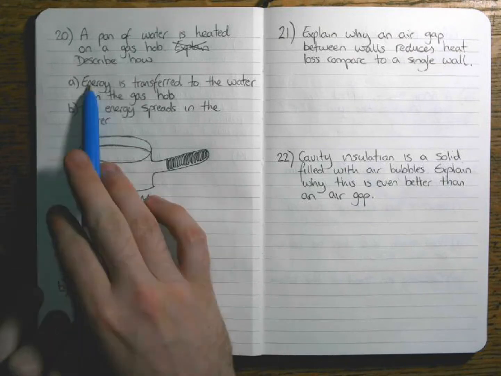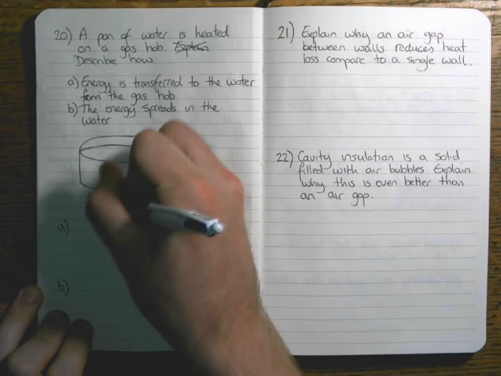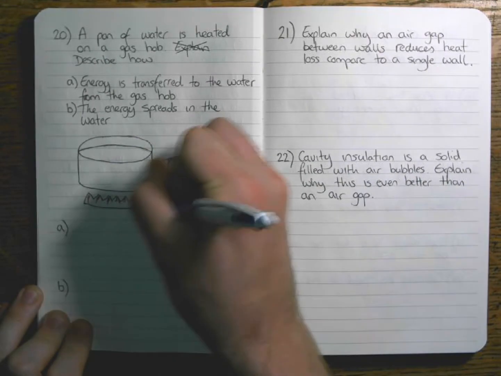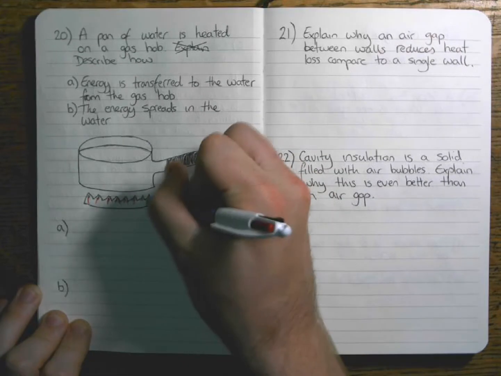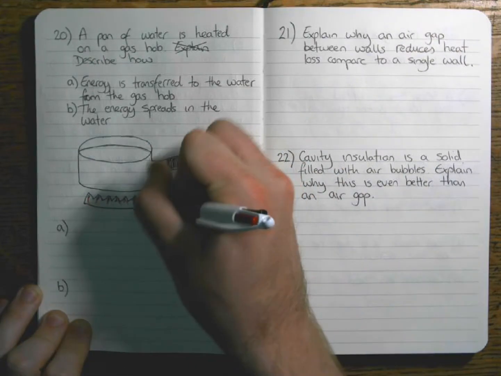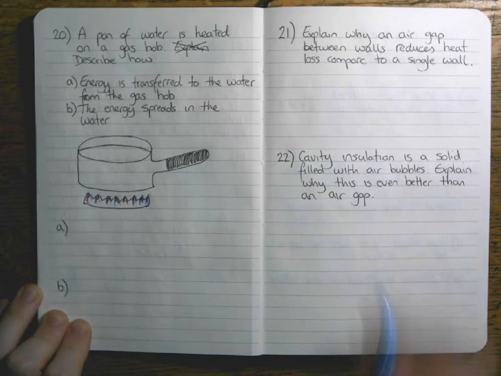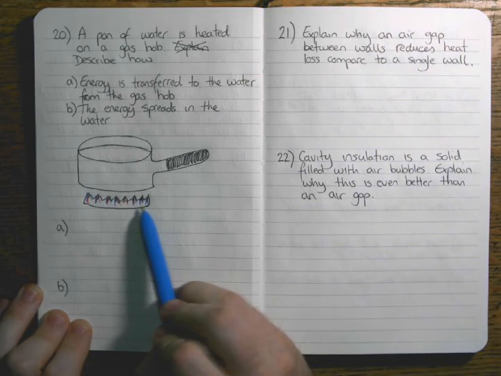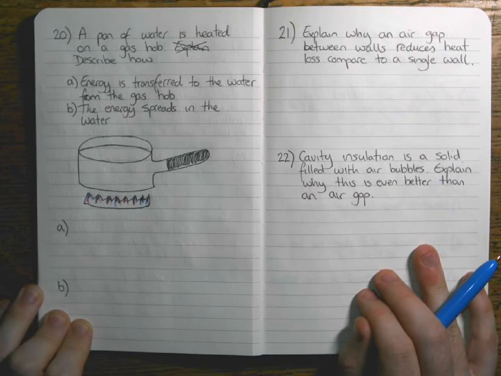Okay, so for A, how is it transferred to the water from the gas hob? So this is the gas hob. This is hot, just like a gas hob. It's not red really, is it? It's more blue, which means that it's even hotter than if it was red. Blue hot. First of all, the energy is moving from the flame to the metal pan.